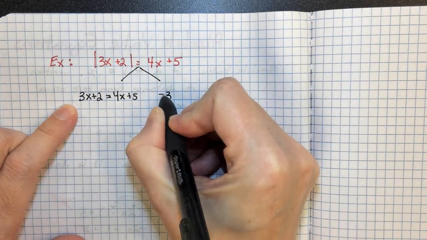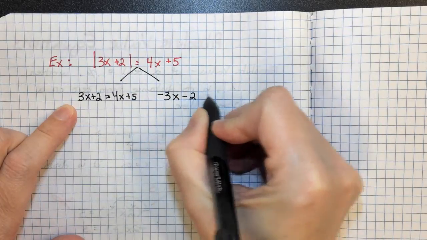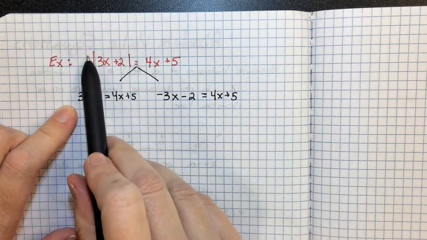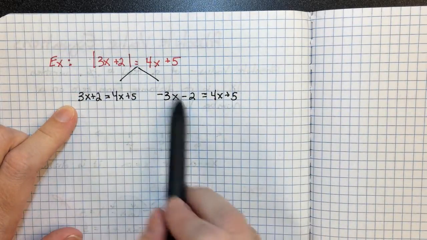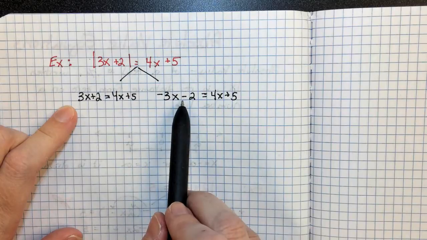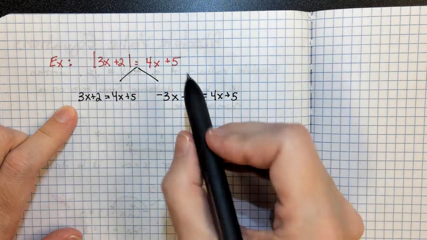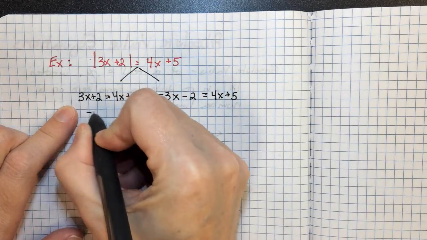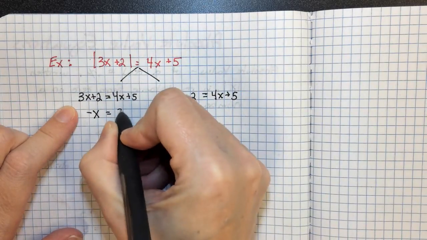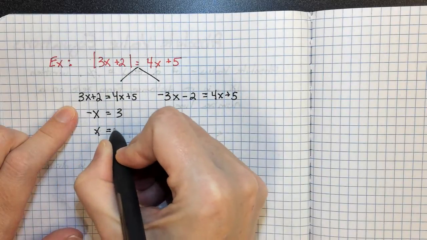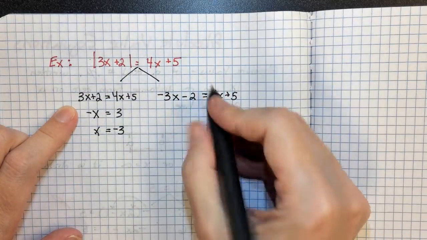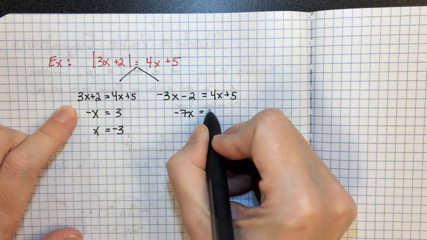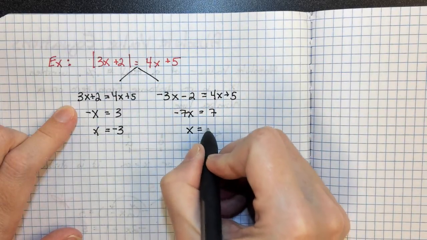And I have negative 3x minus 2 equals 4x plus 5. Again, I distributed that negative through it in my head. If that's not something you can do yet, please do the above step where we had negative in the parentheses. Moving over this way, negative x equals a negative 3, so x equals 3 in magnitude. This direction, negative 7x equals 7, x equals a negative 1.